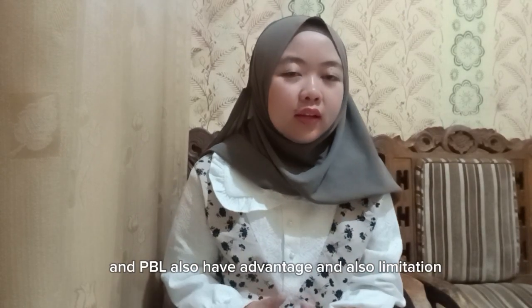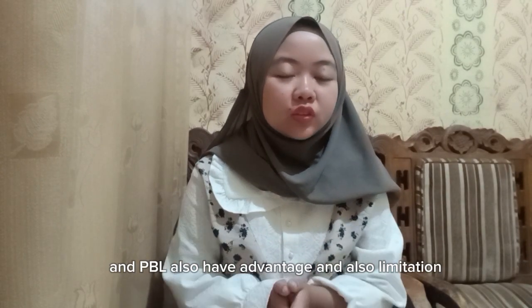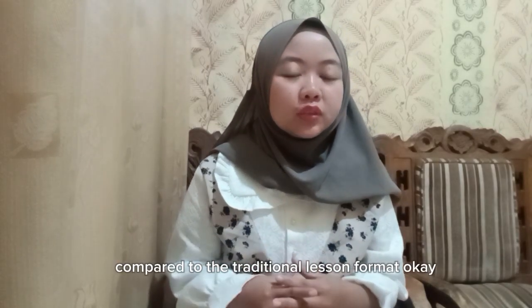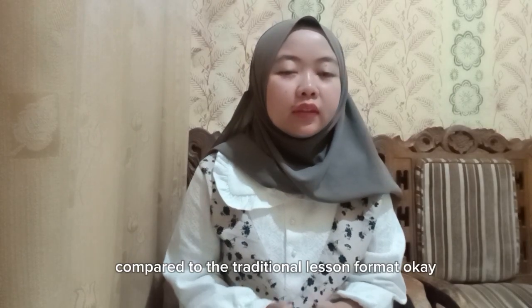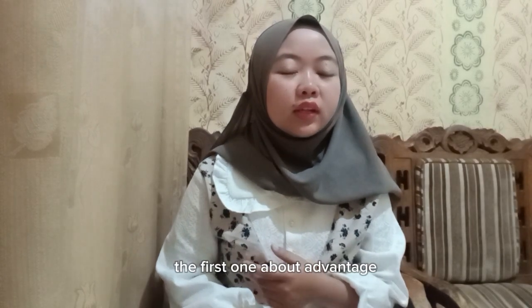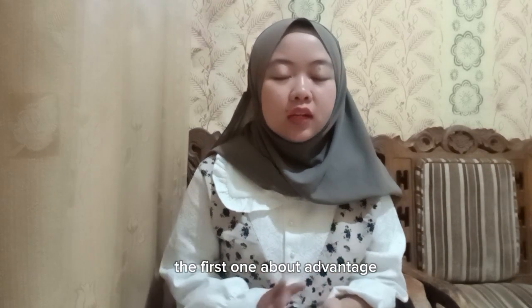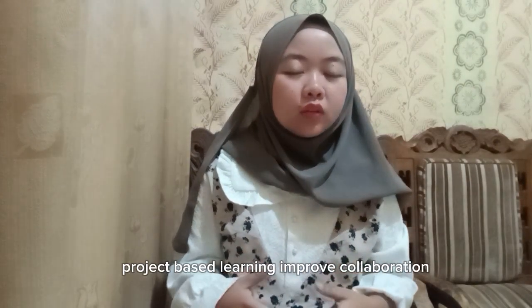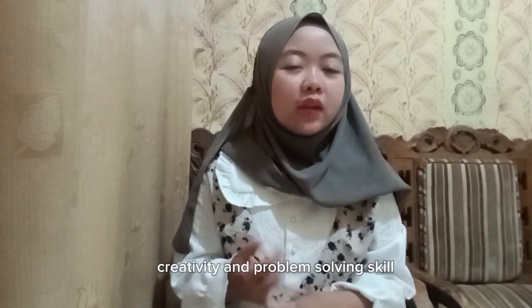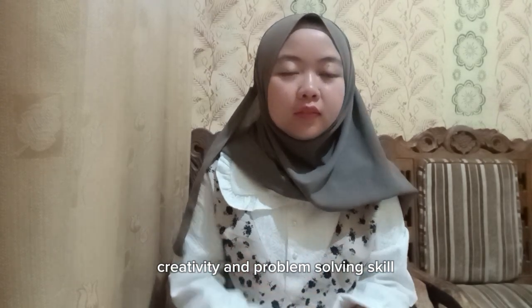And PBL also has advantages and also limitations compared to the traditional lesson format. Okay, the first one is about advantages. Project-based learning improves collaboration, creativity, and problem-solving skills.